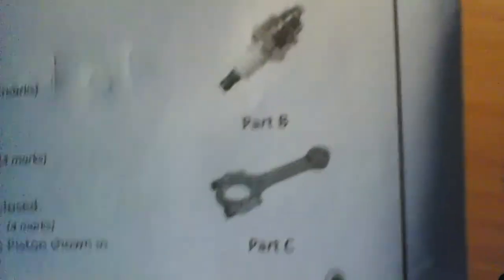Okay, the next one we're looking at: name part B and explain. So part B is there. Part B, for mechanics, would be known as a conrod, but what we need to know it as is a connecting rod. So you have the key characteristic of an arm. You have one big socket that goes onto the crankshaft, one small socket that goes onto the piston. Well, not the piston, but the gudgeon pin.